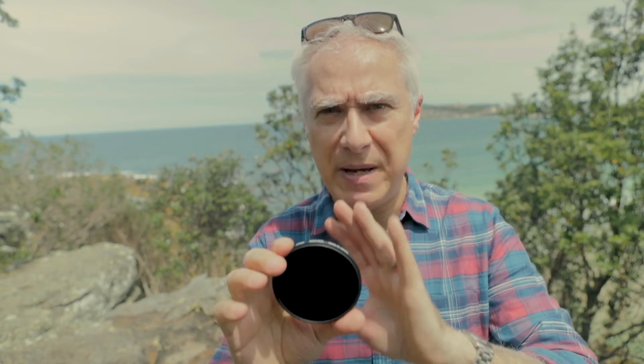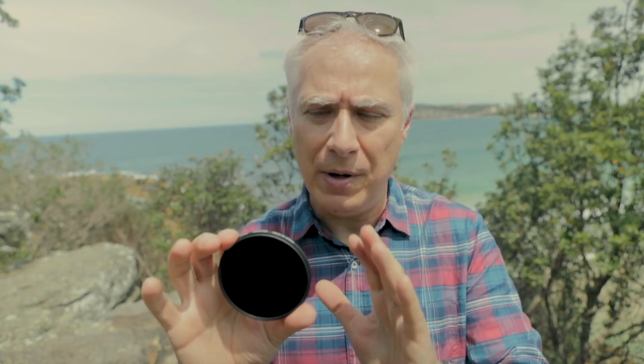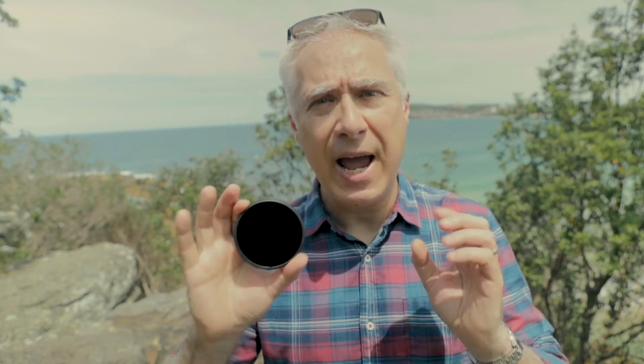So these come in different strengths. This is a Big Stopper, which is a 10 stop ND filter. But the most common ones that you see are around about 3 stops or 6 stops. They also come in different sizes and in different shapes.